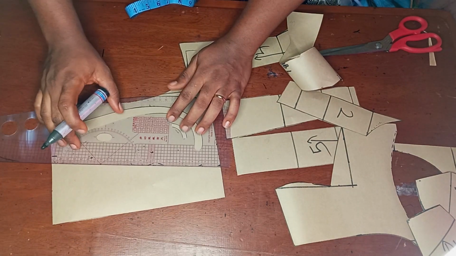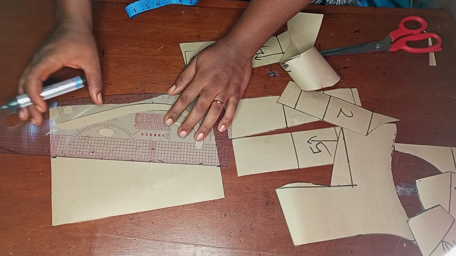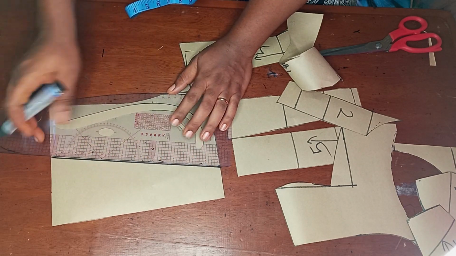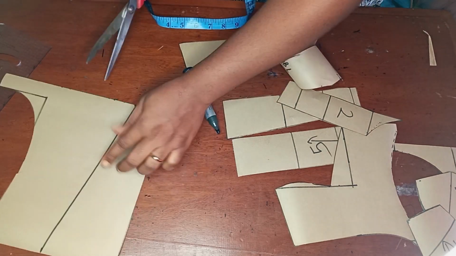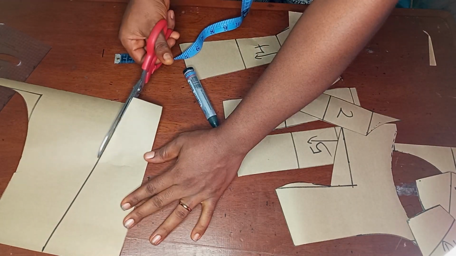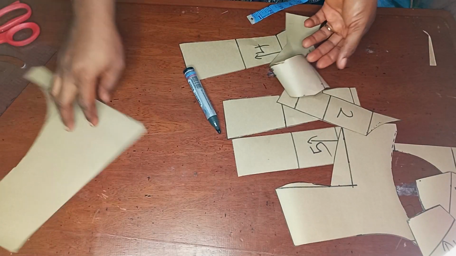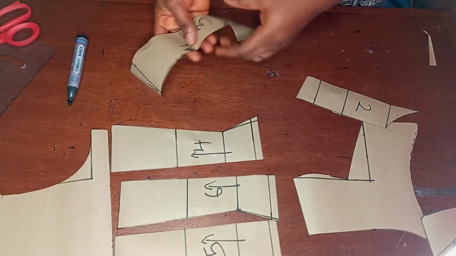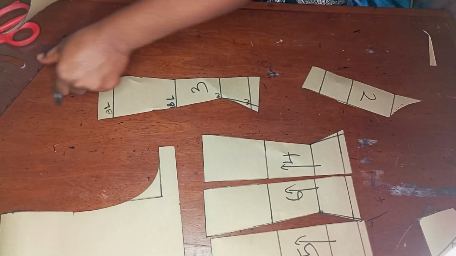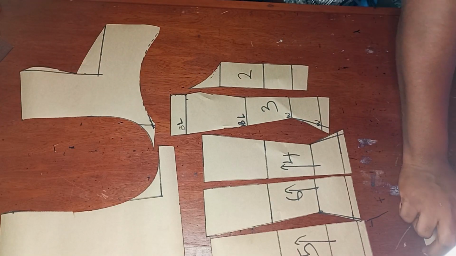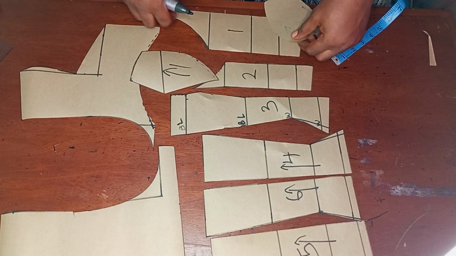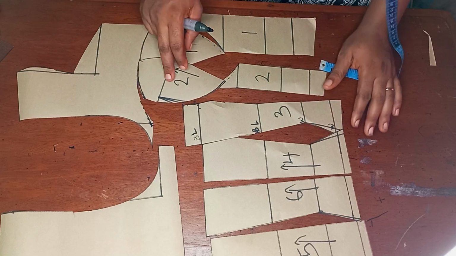I place my pattern papers like I have stitched it back, and I took my neck depth and I connected it like so. So this is what it's going to be looking like after you are done cutting all that there is to cut.